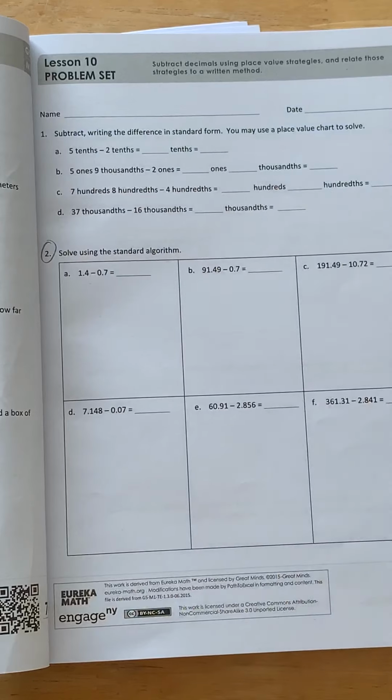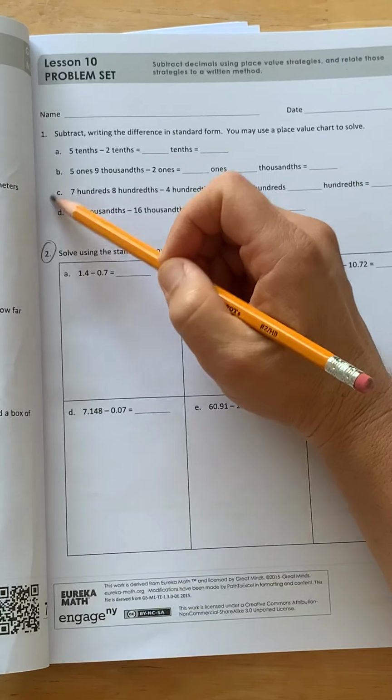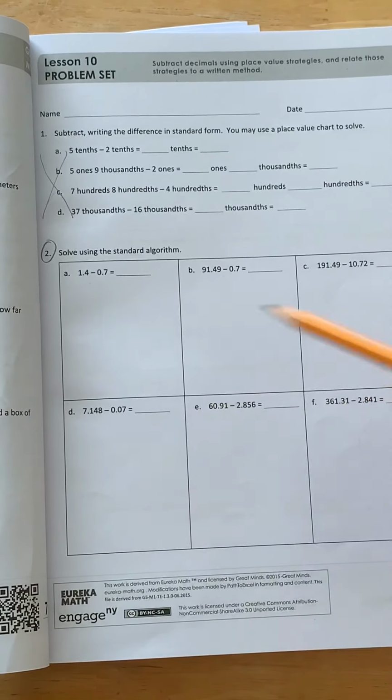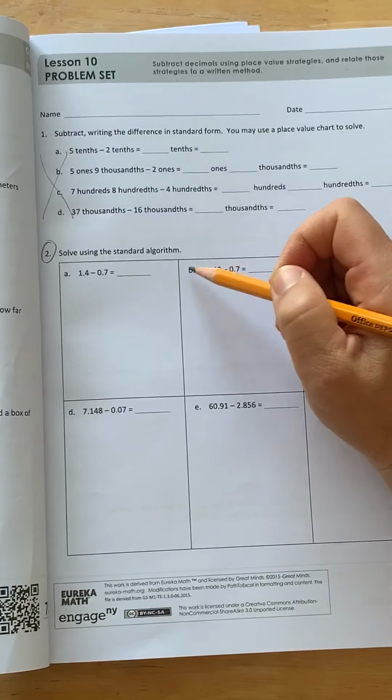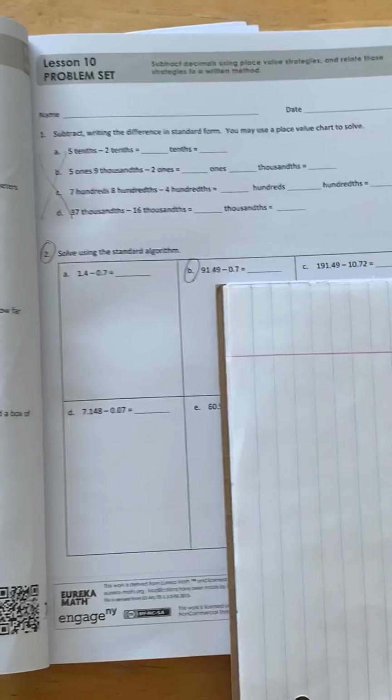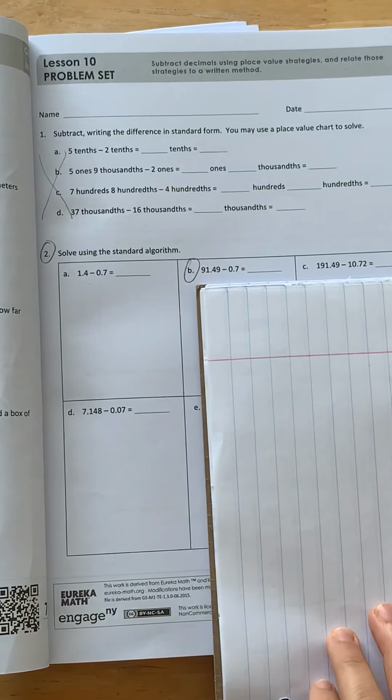So let's do, again, like the last lesson, I'm going to have us skip that first problem, and you are welcome to try it as a challenge and skip down to number 2. We are going to do all 6 of these. So I'm going to do B with you. So let's go ahead and copy B into our spirals vertically.